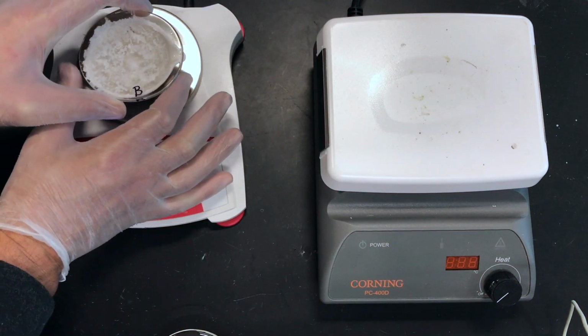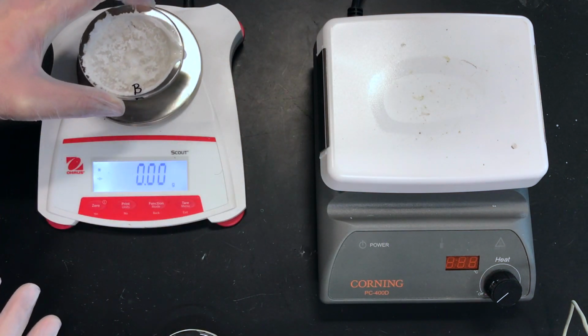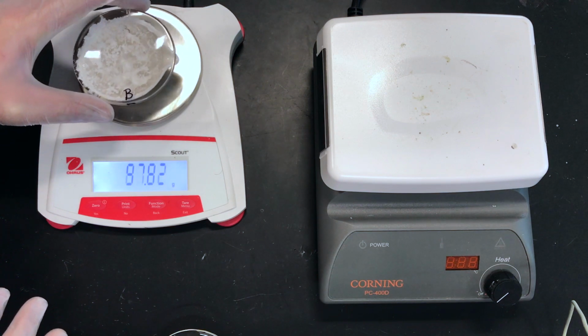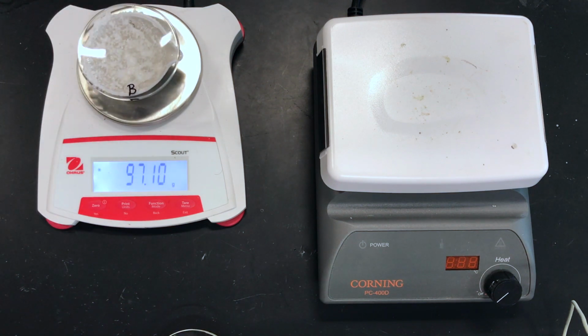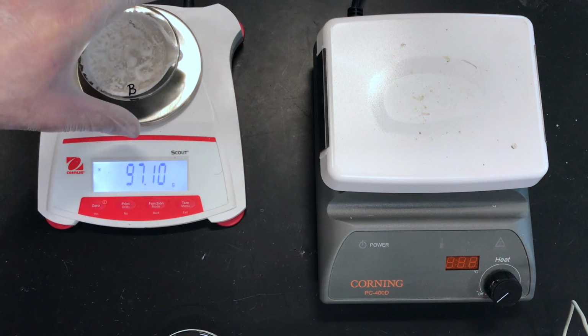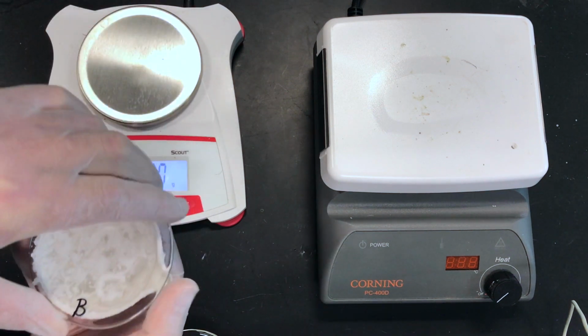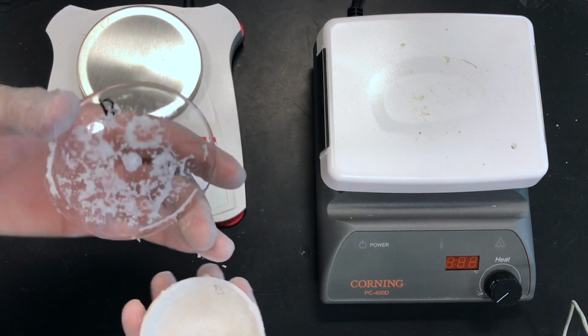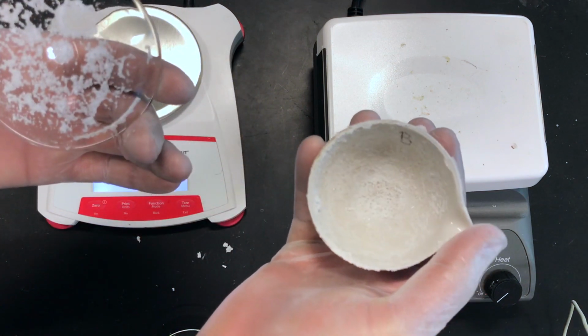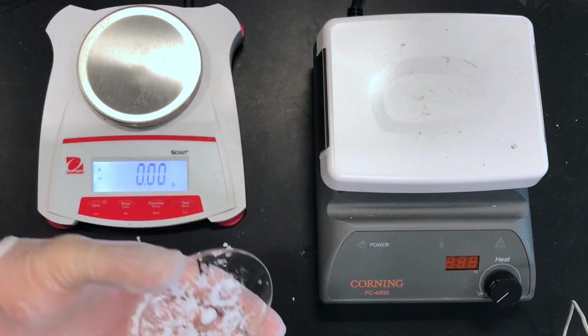This actually is stuck onto it. It's kind of cool. It precipitates the salt, and it is now stuck there. And so B, the evaporating dish and the watch glass for B is 97.10. And again, same idea. If I can just get this open, you can see the beautiful crystals here of the sodium chloride.